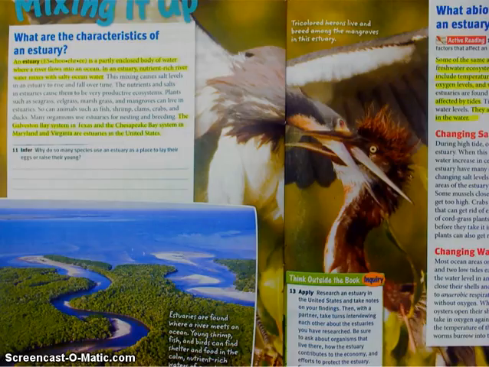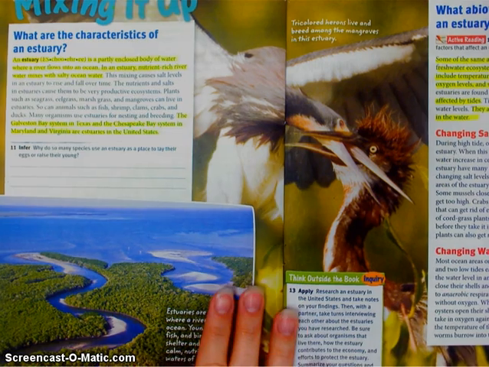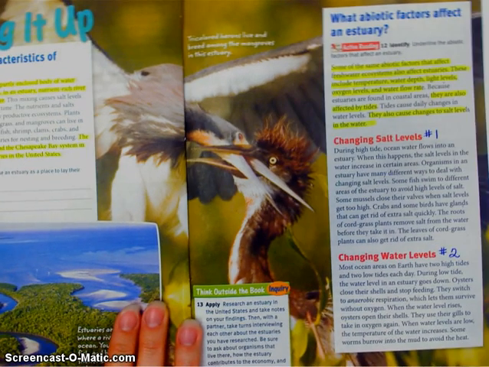Okay, some estuary systems that you might be familiar with is the Galveston Bay system in Texas. Not the part right around Galveston Island, but the Galveston Bay area. And then the Chesapeake Bay system in Maryland and Virginia, that's another major estuary in the United States. Okay, let's look at page 531.